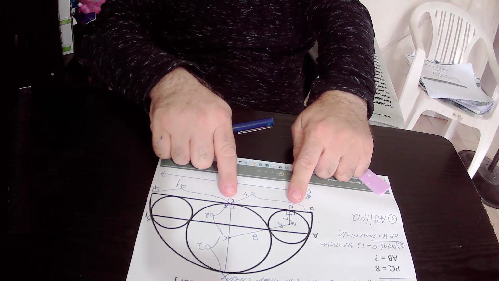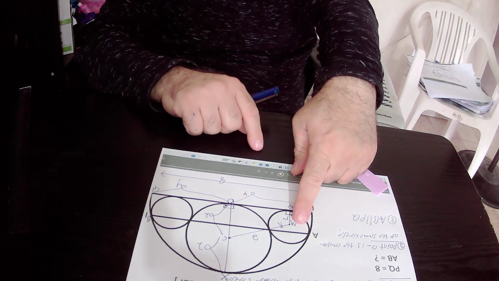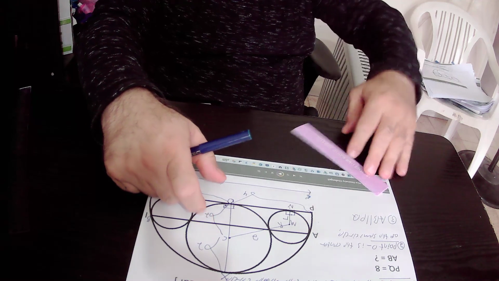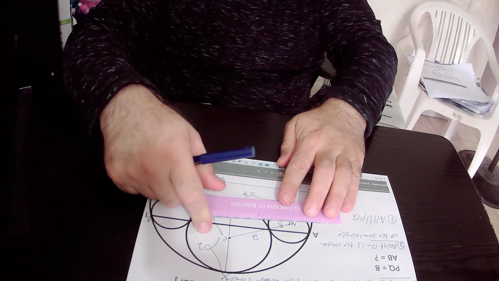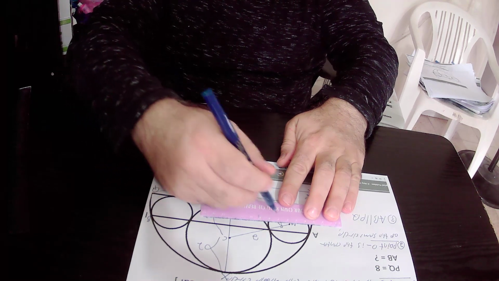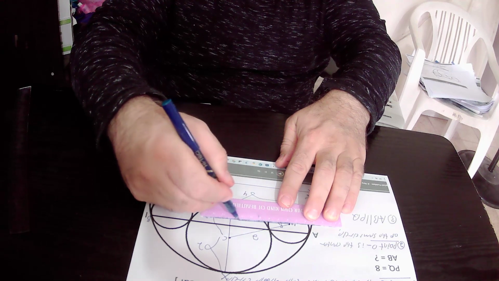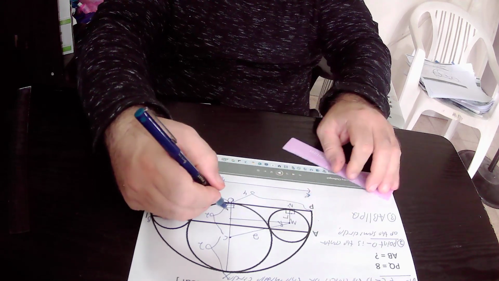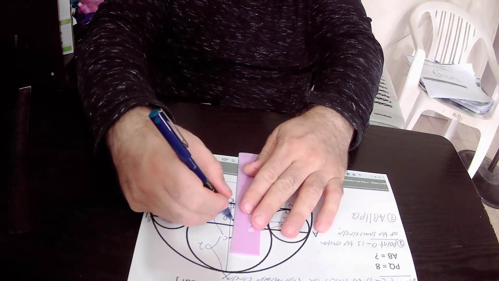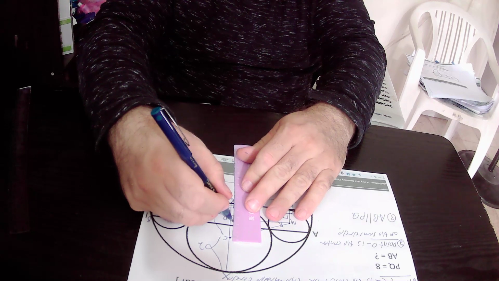And we will draw a perpendicular from point M to OC. We will define the touching point between the perpendicular and OC as point D. So this angle equals 90 degrees, and this angle also equals 90 degrees.